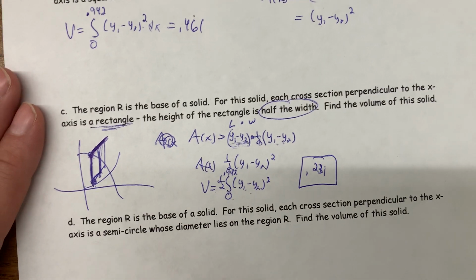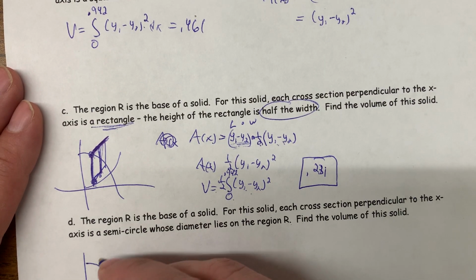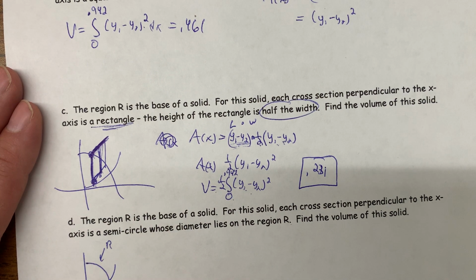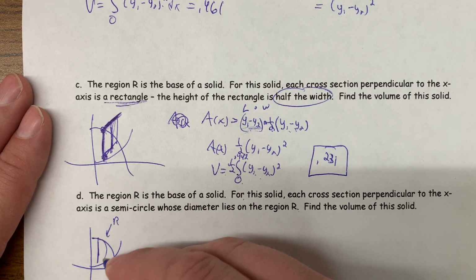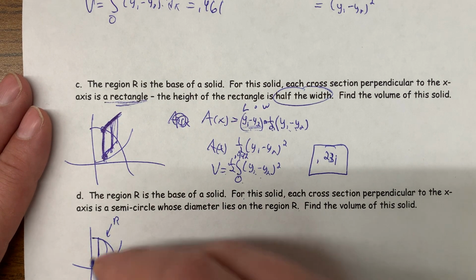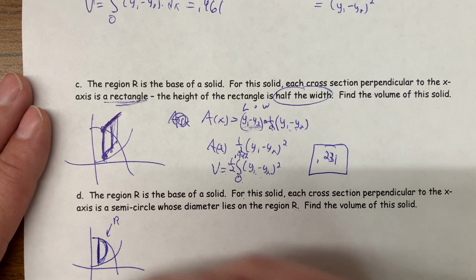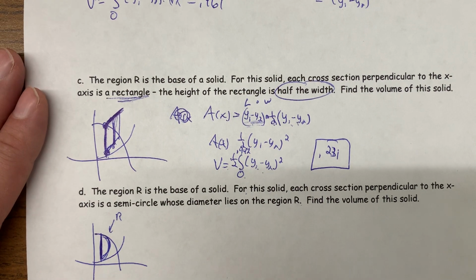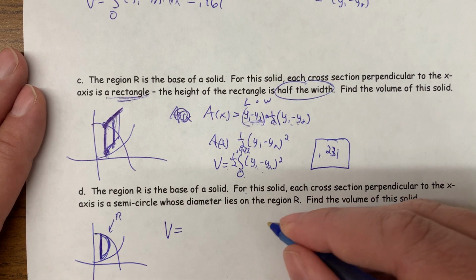It's the base of a solid, so we've still got that region R. The base of a solid, here's R. For this solid, each cross-section perpendicular to the x-axis is a semicircle whose diameter lies in R. So a semicircle whose diameter lies in R. Okay, well, what is the volume of this? The volume is going to be equal to, well, we need to find the area at each x.